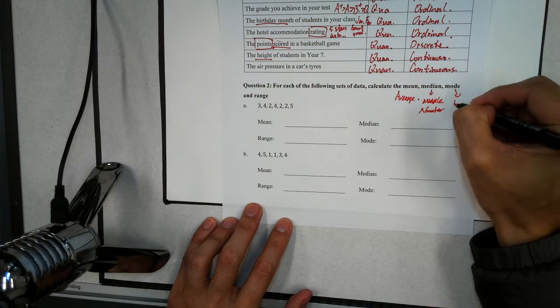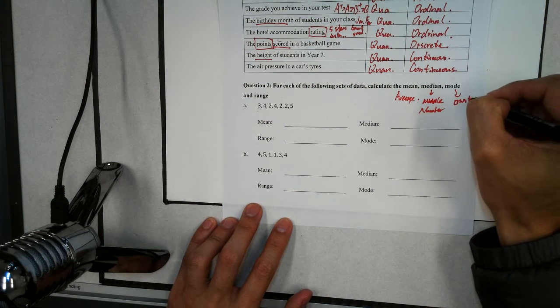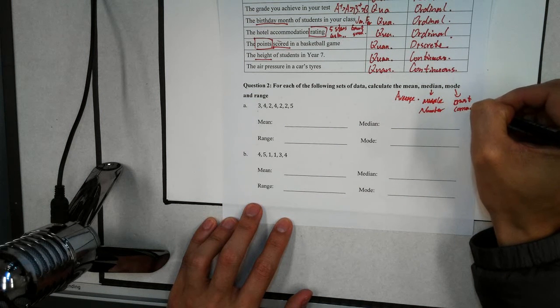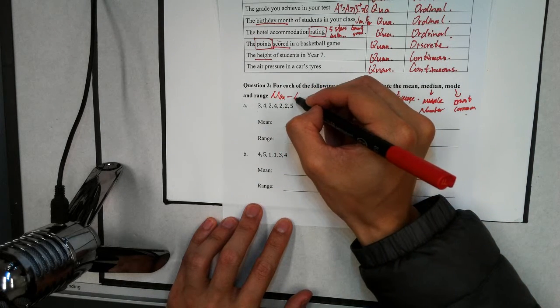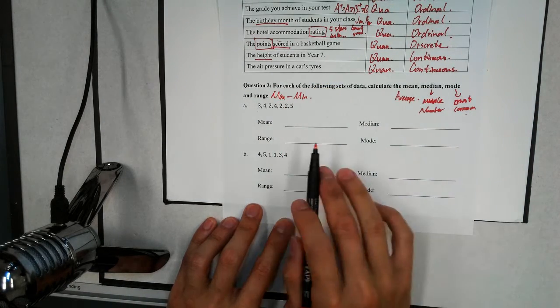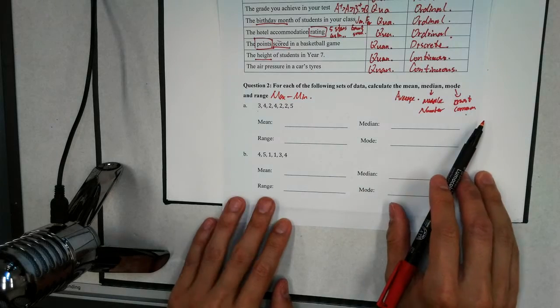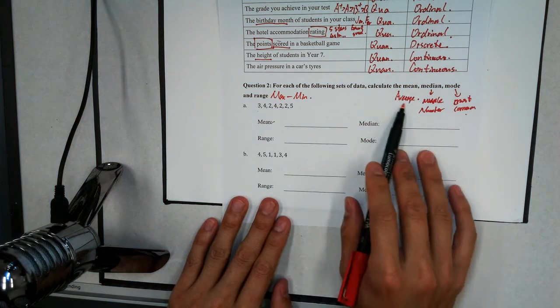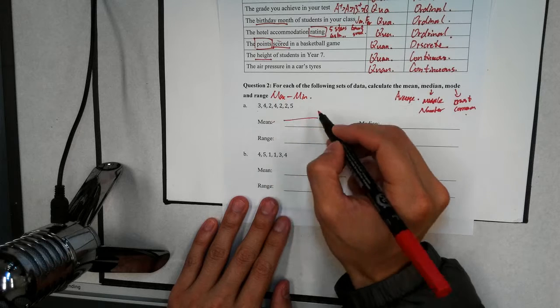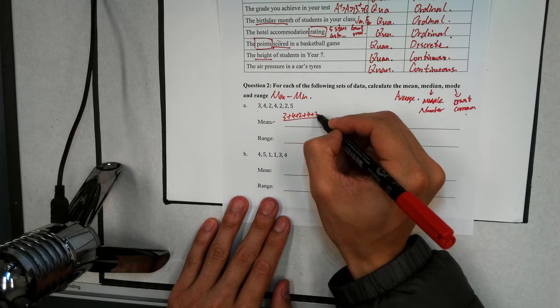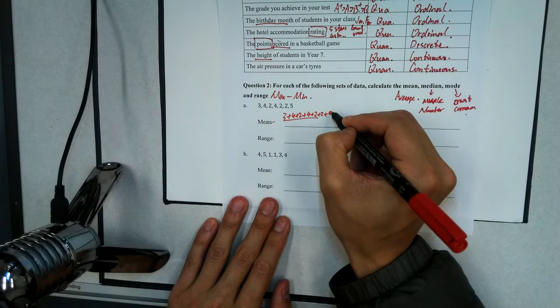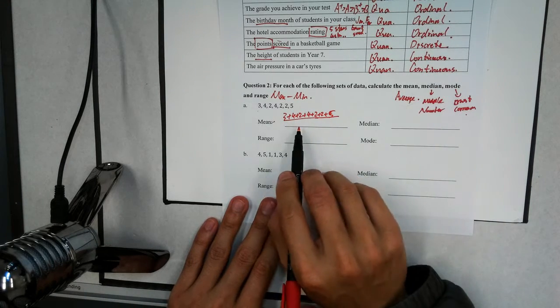Mode is the most common number. Range is the maximum, take away minimum. So we need to all know this concept first. So mean, average, how do we find average? We plus all of the data together and then divide by the amount of data.